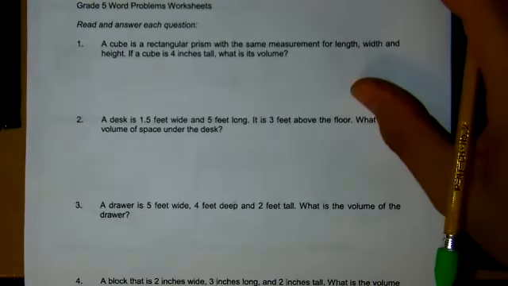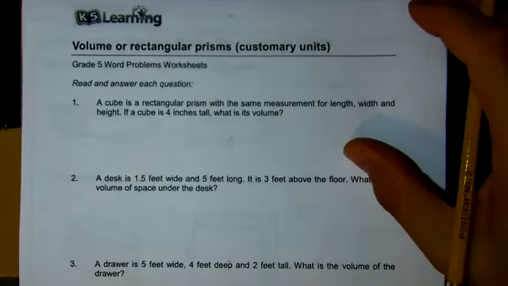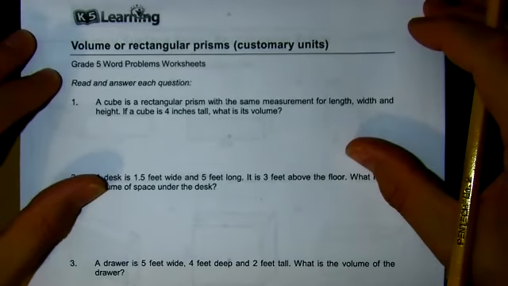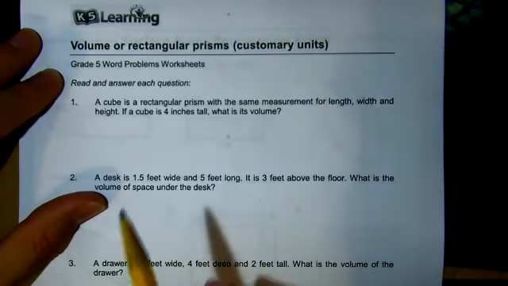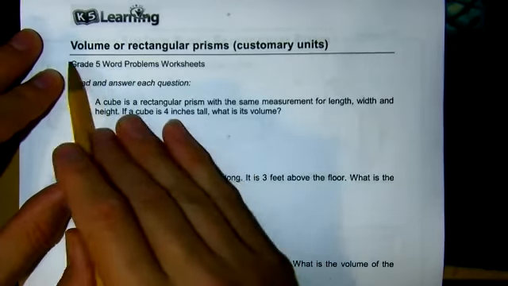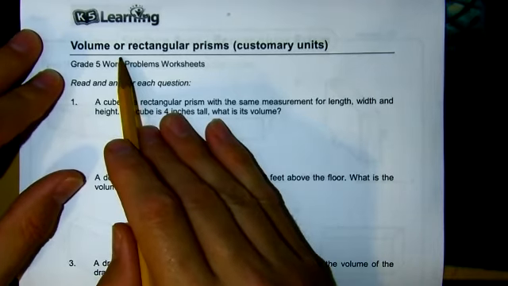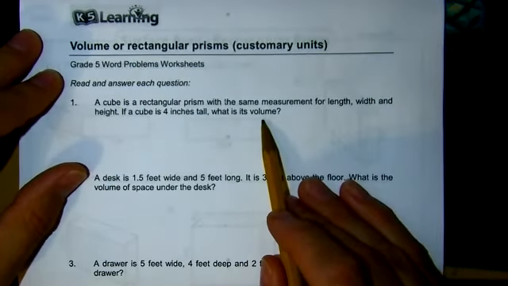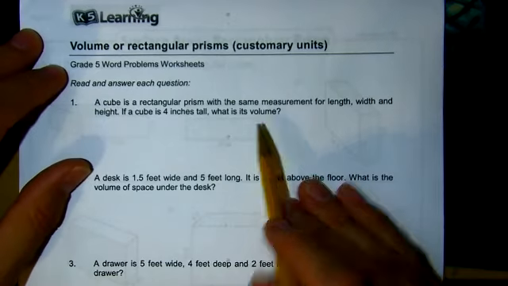All right. This is everyone's Achilles heel, is word problems. Now, this obviously tells you what you're going to be doing in these word problems. They're not always going to be telling you. This one has it in the question, so that's pretty easy.